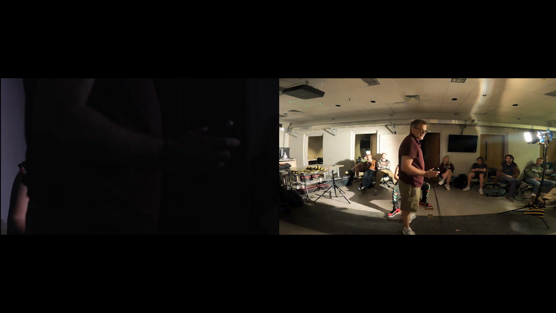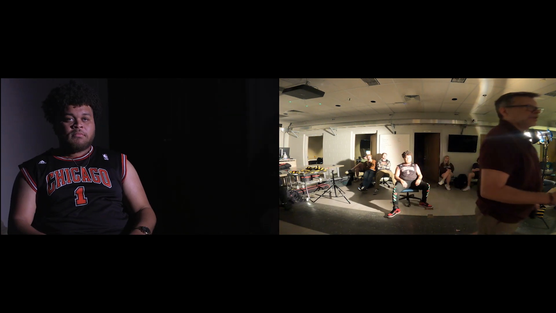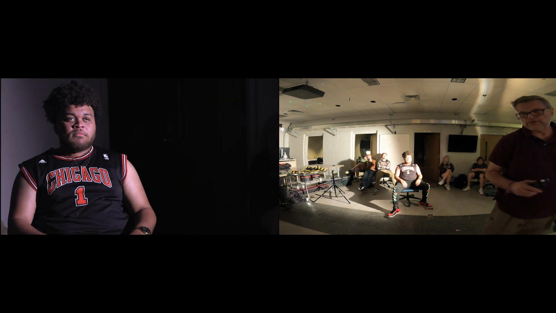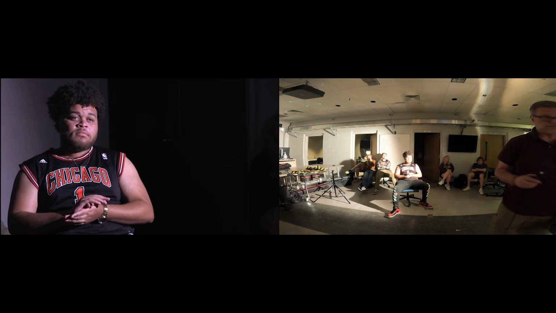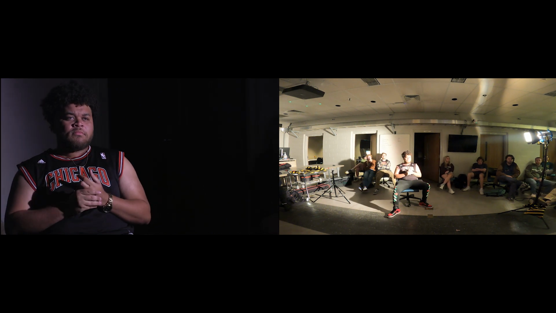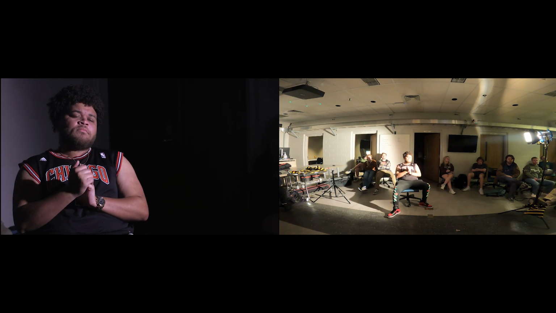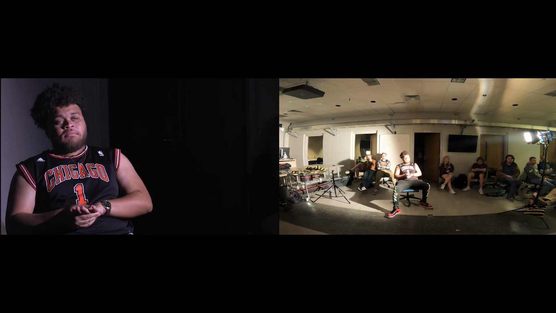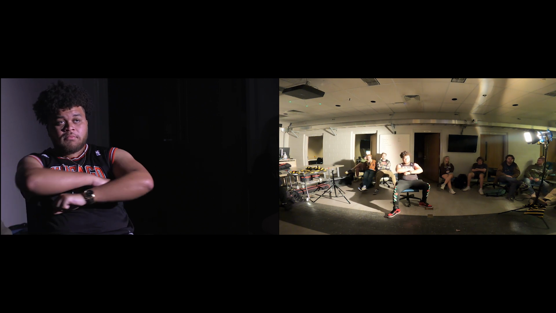It's now at f3.2, which is half a stop. I believe that's right. Yeah, half a stop. Right. So we took out about a quarter of the amount of light that we had before. And Kai is adjusting.